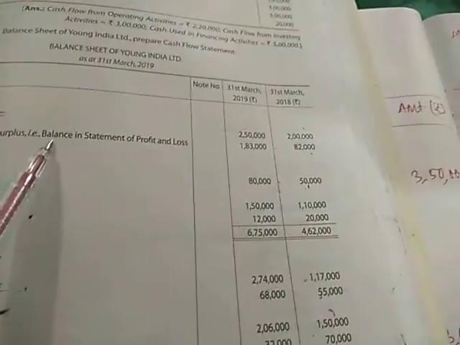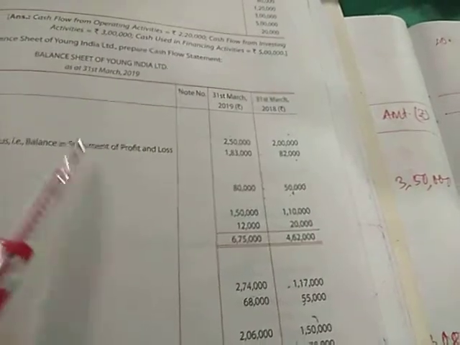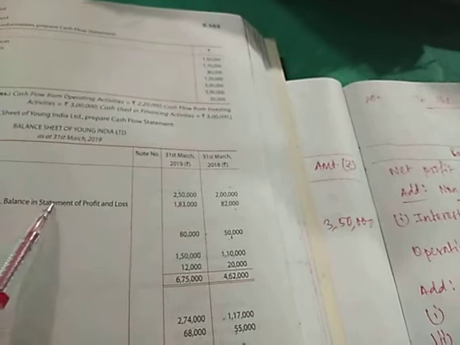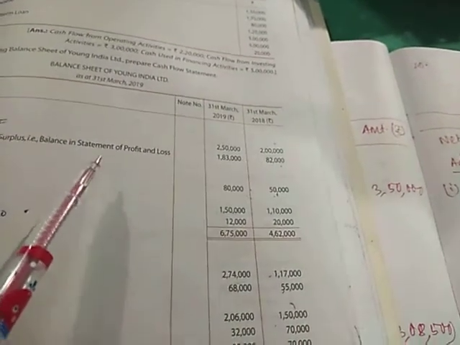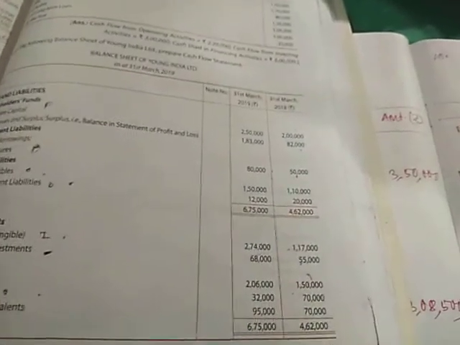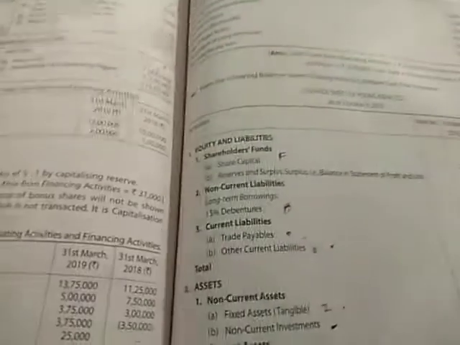So directly we can start with the balance sheet statement of profit and loss. Generally we start with this, but after starting with this we add any extraordinary items: gain on sale of plant and machinery is subtracted, loss on sale of plant and machinery is added, insurance claim received is subtracted. These are the extraordinary items. In this question, since we don't have any extraordinary item, we can directly start from here.